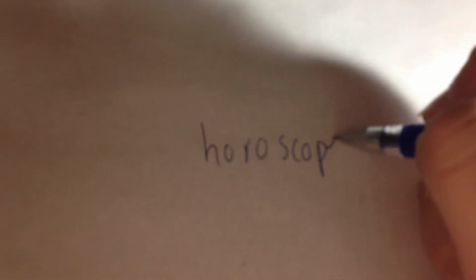So, horoscope, which means a forecast of a person's future based on the relative positions of the stars and planets at the time of that person's birth. So, let's examine this word.